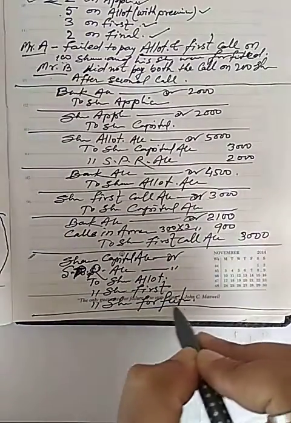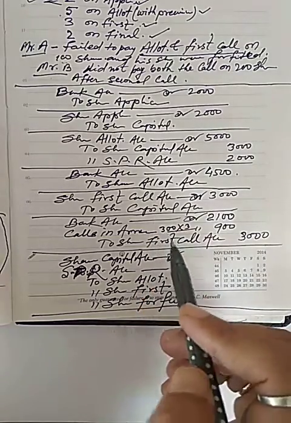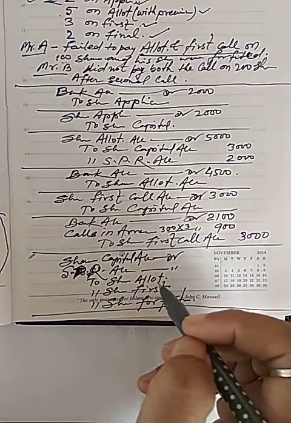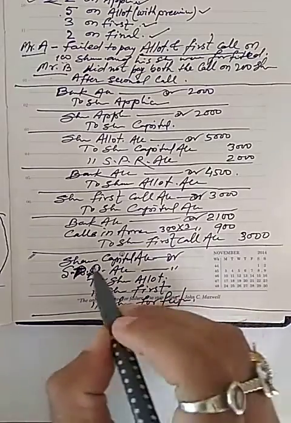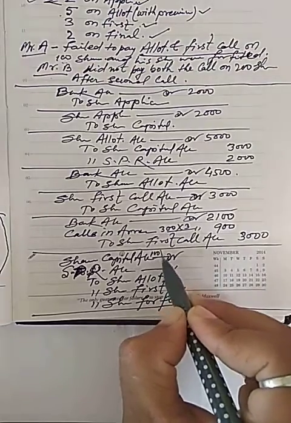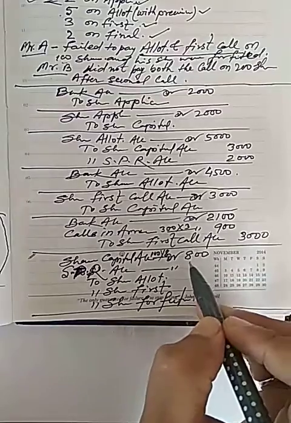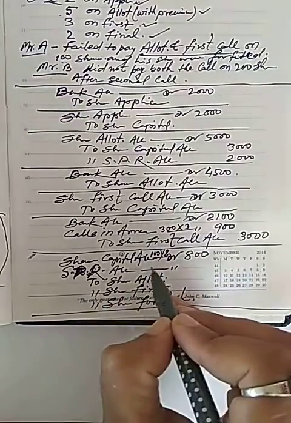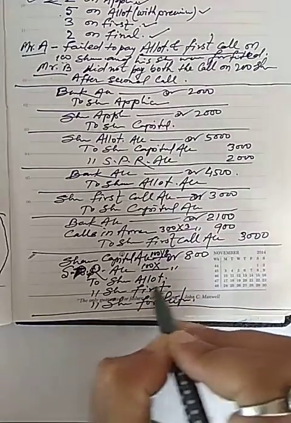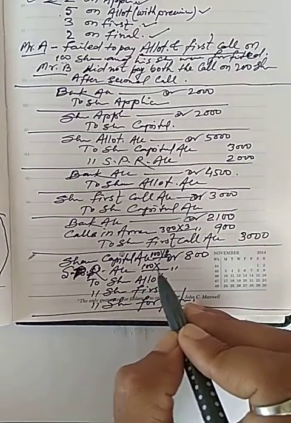Now you can see that called up is up to first call. So I will not take the money of the final call, and share capital will be debited on 100 shares at the rate of 8 only. So it will be 800. Security premium will be debited because I have not received security premium, so it will also be cancelled.